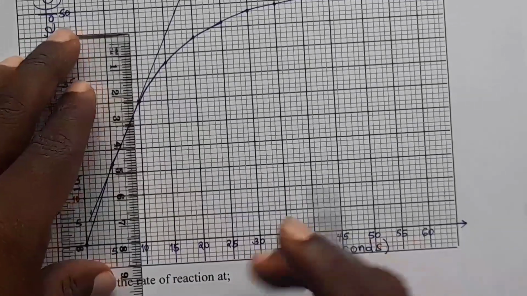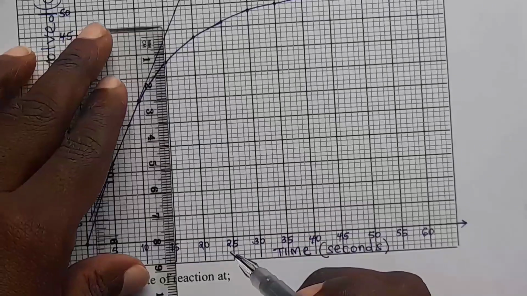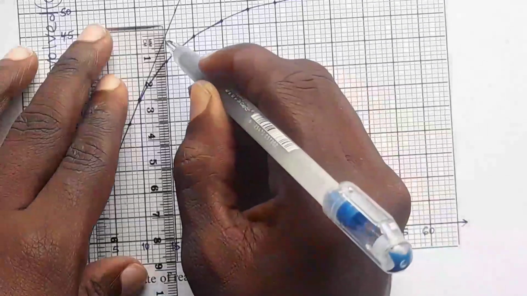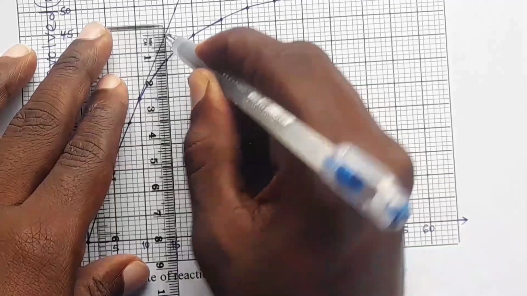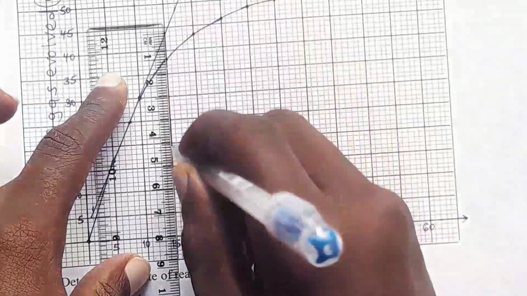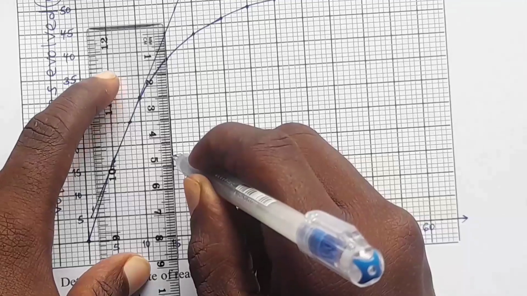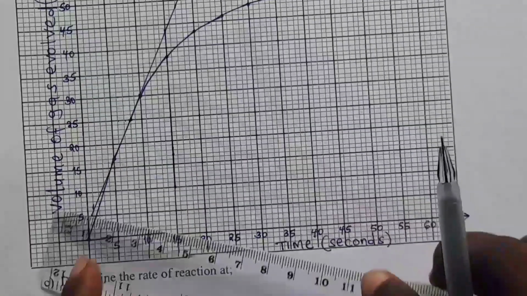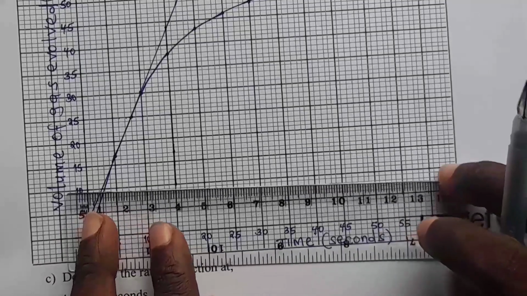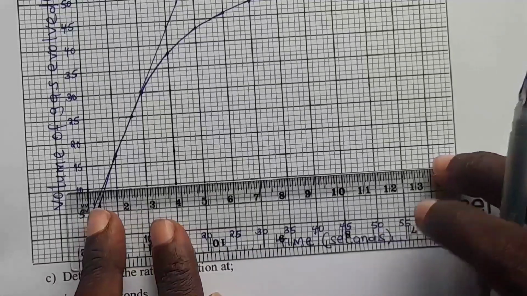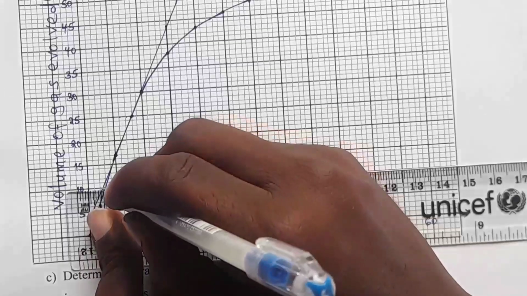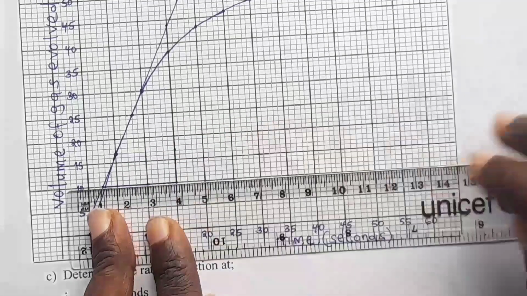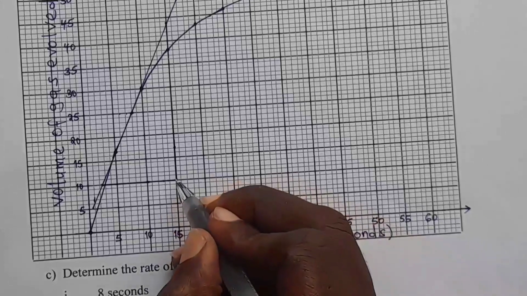Let me take it from here. I hope it is visible. Then I can have my triangle on this other side. Okay, I've now formed the triangle.